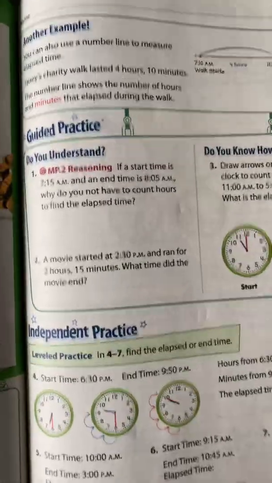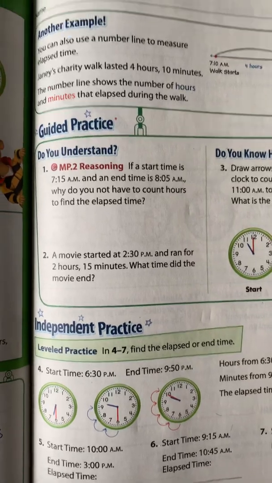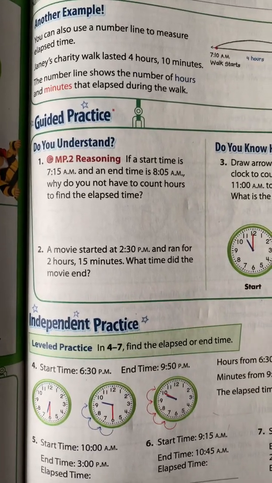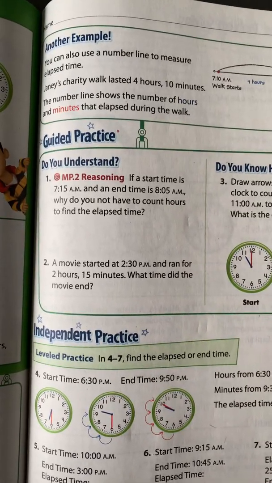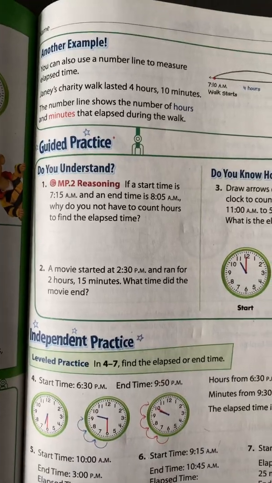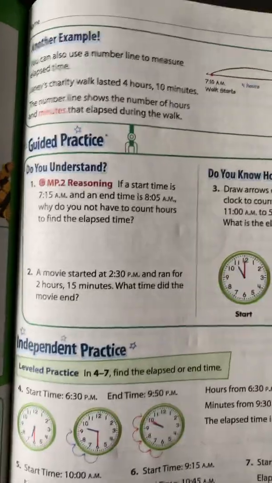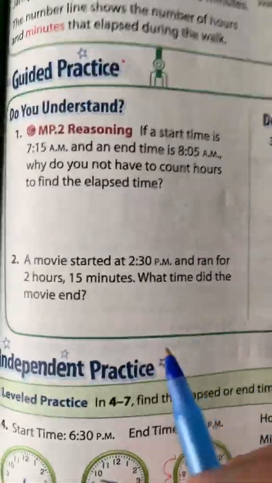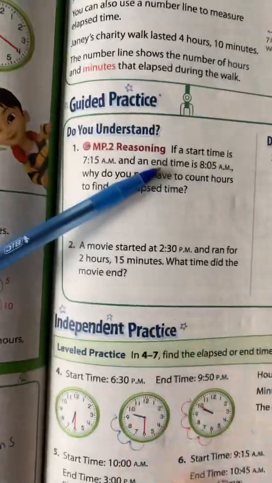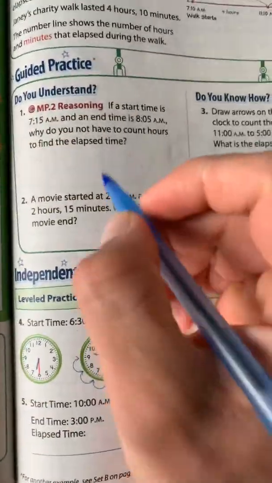All righty, beautiful. Let's go to number 1 on page 747 there. Whose name am I on? Coop. All right, so here it says, if a start time is 7:15 and an end time is 8:05, why do you not have to count hours to find the time elapsed? All right, so we know 60 minutes is in an hour, right? 60 minutes in an hour.